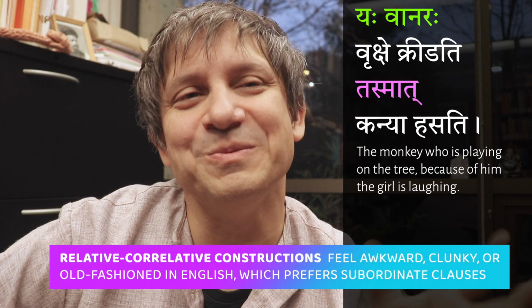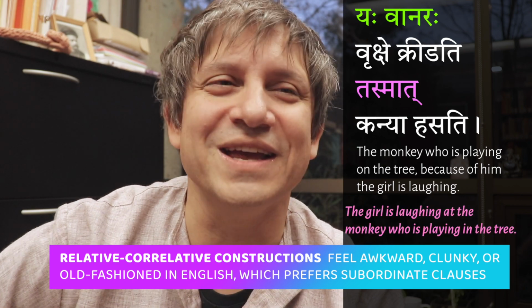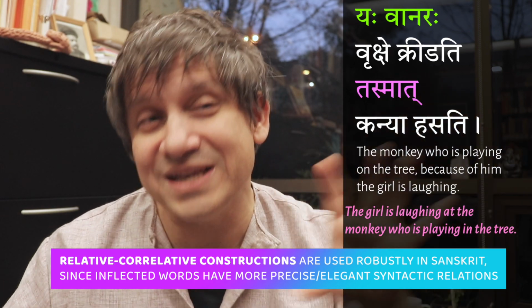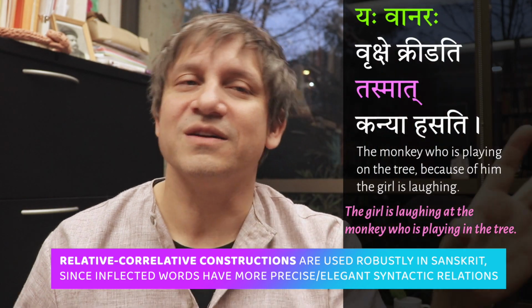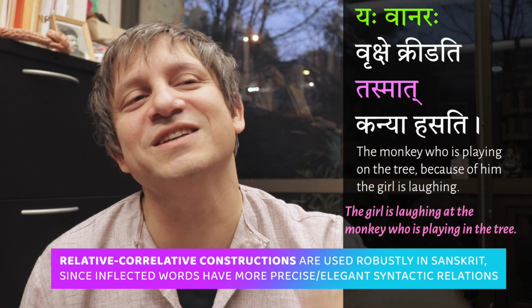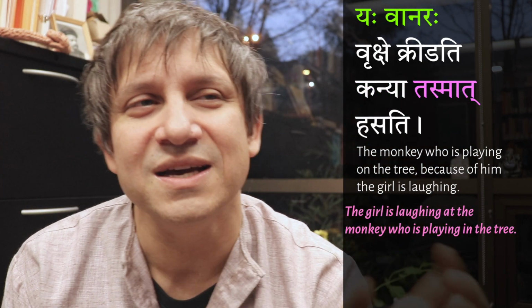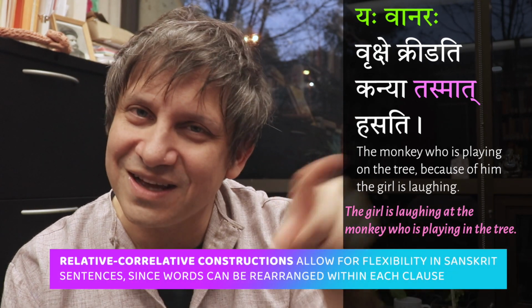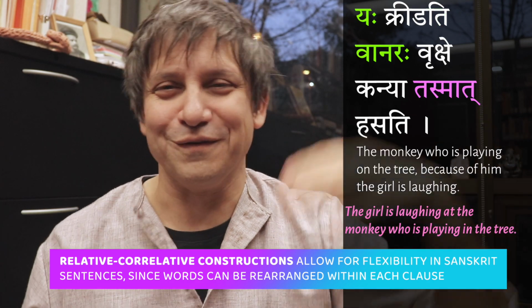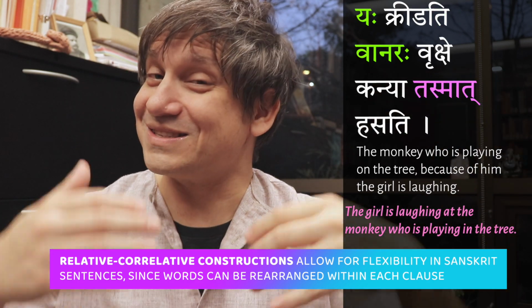It's clunky. We'd be more likely to say maybe the girl is laughing at the monkey who's playing on the tree. But in Sanskrit, this YT construction, the relative correlative phrases, becomes very precise and becomes elegant, actually, and allows you all kinds of flexibility, since you can move words around inside these phrases without changing the core meaning of the sentence. The world of relative correlative pronouns is endless in a way. But hopefully this gives you a little taste of the Y and T side of the KYT series.